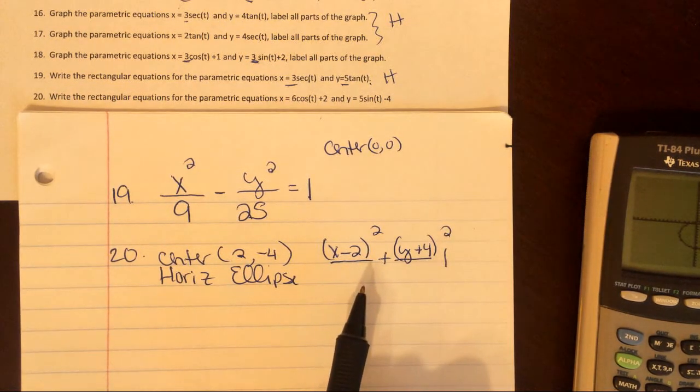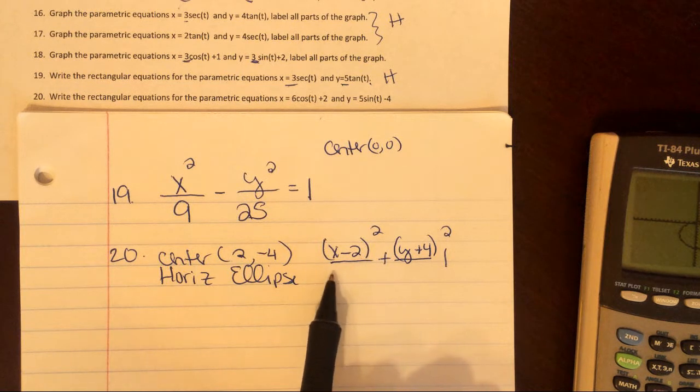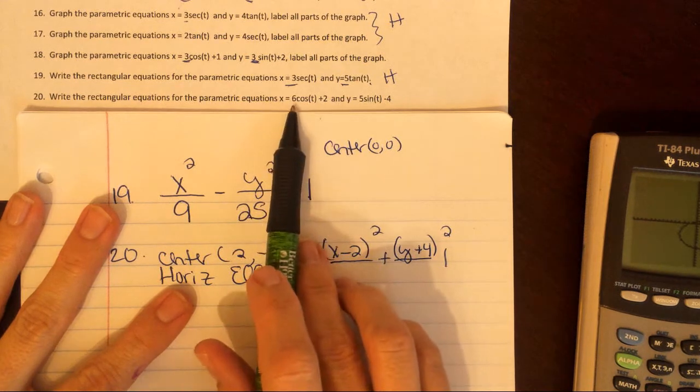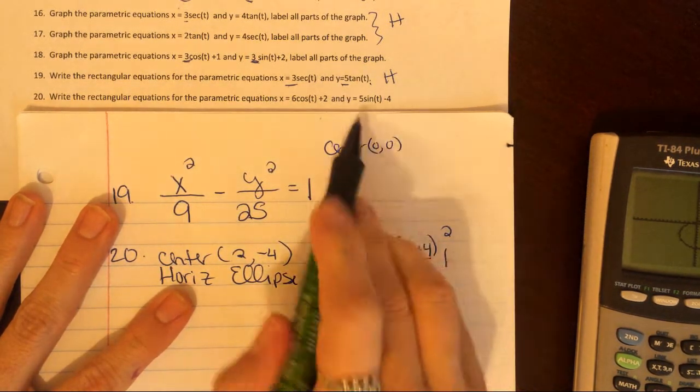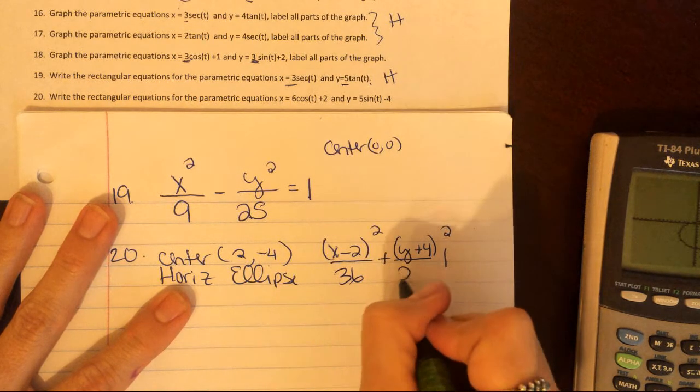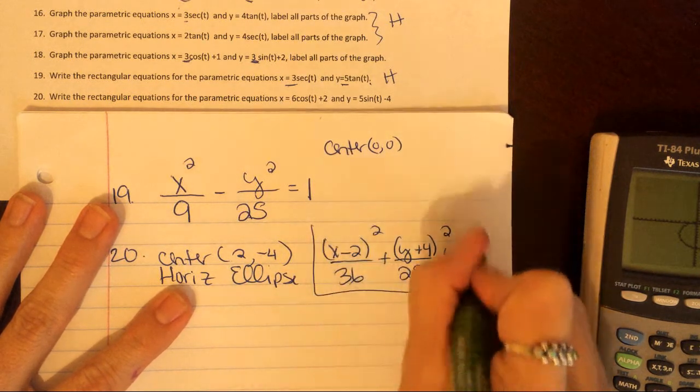A squared is always going to go under the direction it goes. I just told you that it's horizontal. So I'm going to take that number right here, the 6. It's going to go with the x, and I'm going to square it. I'm going to take this 5. It's going to go with the y, and I'm going to square it. And there you go.